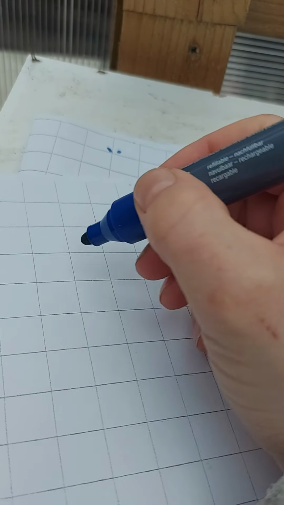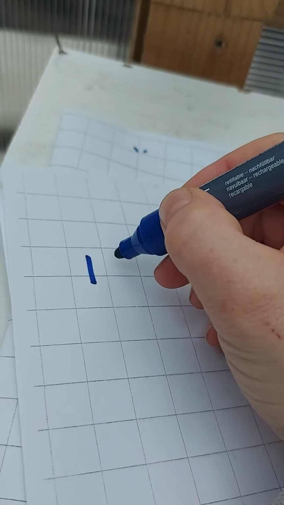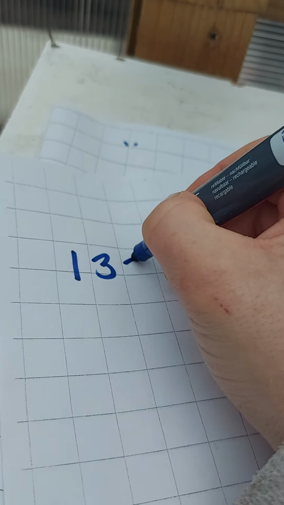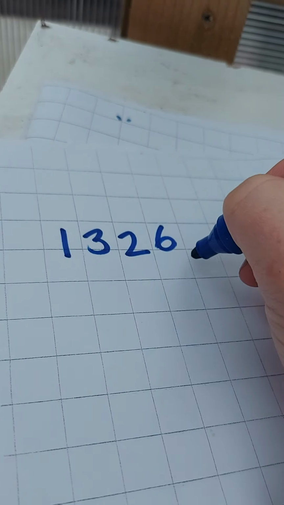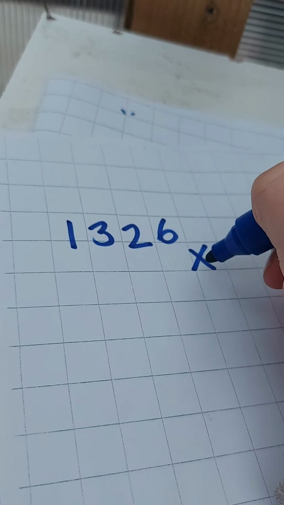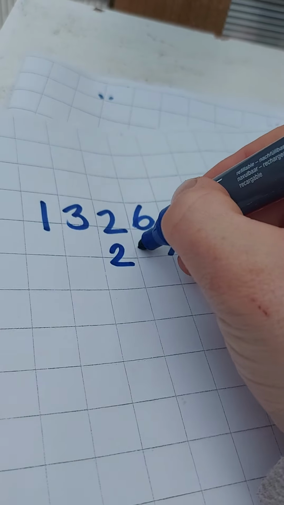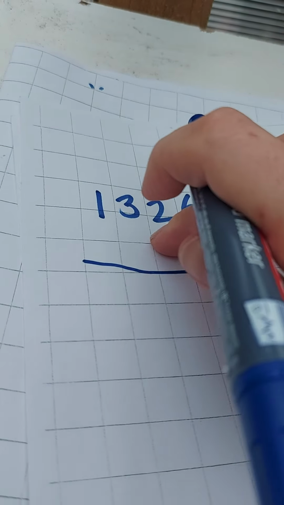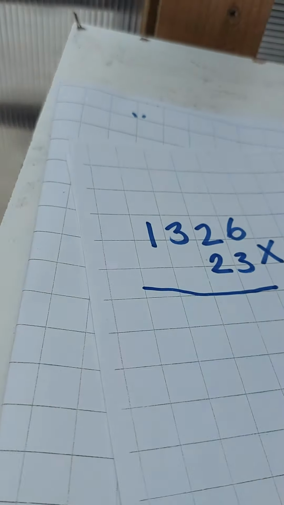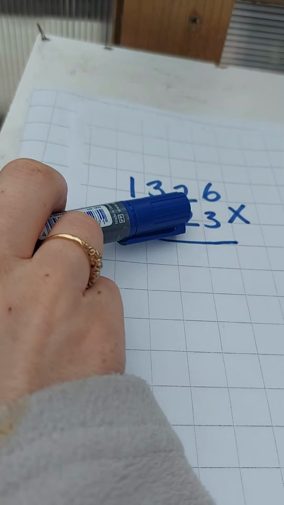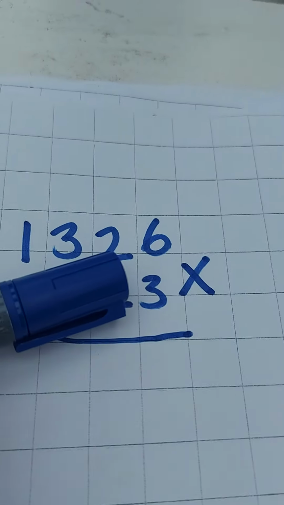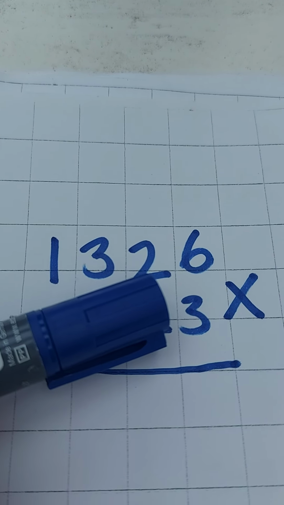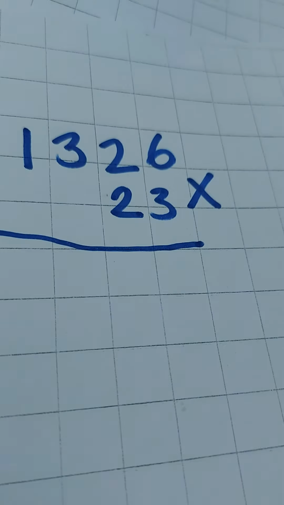So this time I am going to do the long multiplication. So if you didn't understand how to do it for the Fluent in 5, we're having another shot of it now. £1,326 times 23. So I'm going to pretend that this 2 has disappeared. So I'm just going to do 1,326 times 3. Now that's really easy. We can definitely do that one.